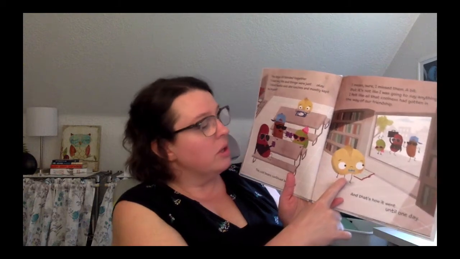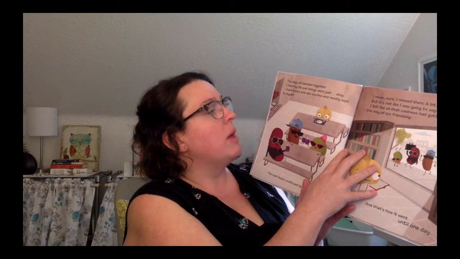Over here I see a lot of books in the picture, and our main character, this cool bean dude, is reading a book. Let's see if the words can tell us any more information. It says, "Sure, I missed them a bit, but it's not like I was going to say anything. I felt like all that coolness had gotten in the way of our friendship." So none of those words say anything about where they are, but because there's lots of books and our cool bean is holding a book, I kind of think that he's in a library. What do you think? Library? I don't know about you, but I've been in a lot of schools that have a cafeteria and a library.